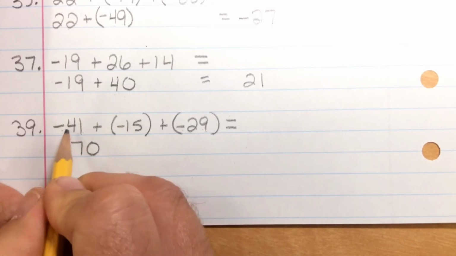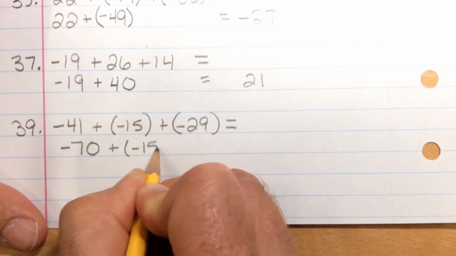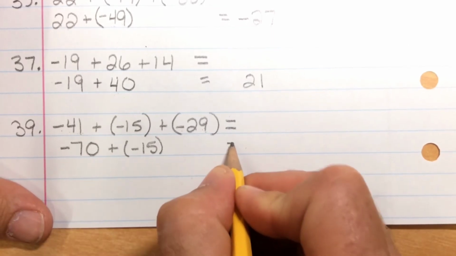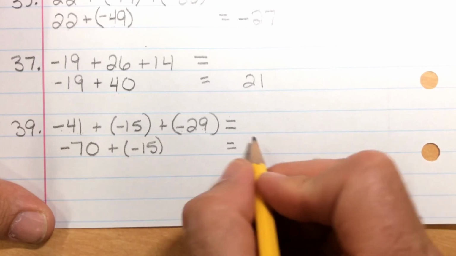Same sign, add and keep. I still have to add on this negative 15. Now you could have added them in a different order. You'd still get the same answer. Negative 70 plus negative 15, same sign, so I add and keep.